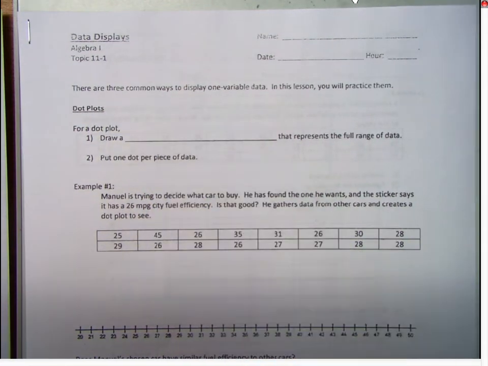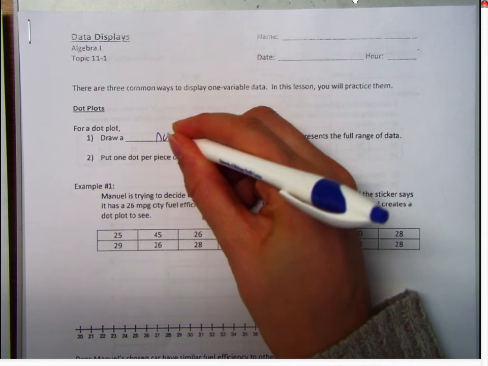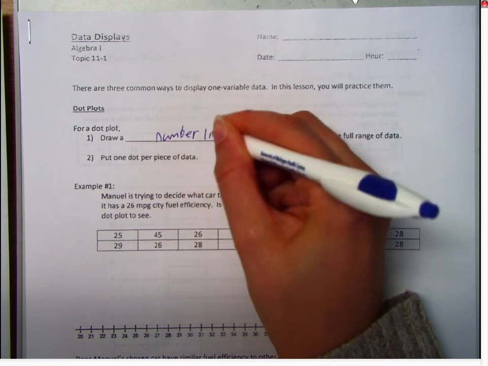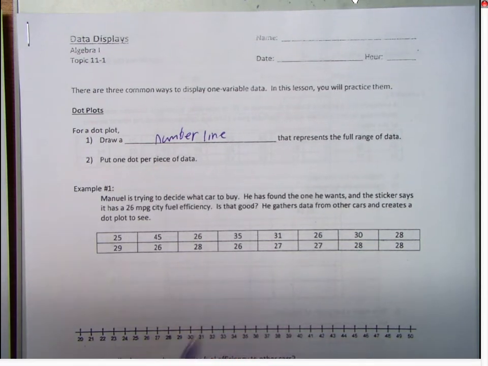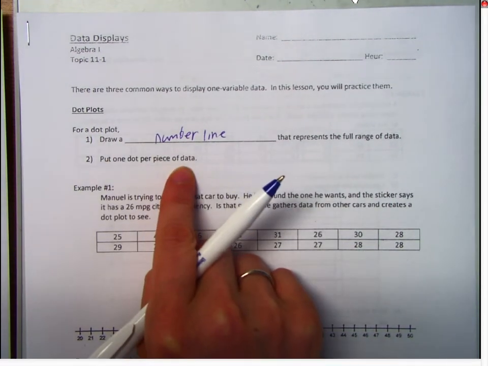For a dot plot, draw a number line that represents the full range of the data. Okay? So then, we're going to put 1 dot per piece of data.